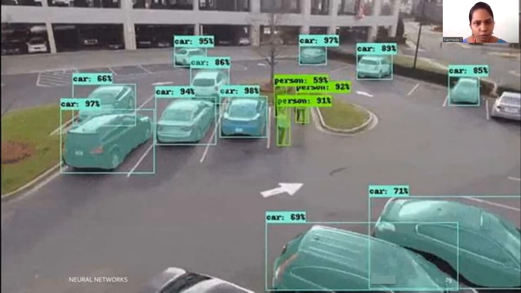With the help of a neural network, most of the objects in this image should be identified. Based upon the data set we have trained, it processes the image and identifies the values. Here it identifies the cars and the persons correctly, and the accuracy ranges from 97% to 66%.